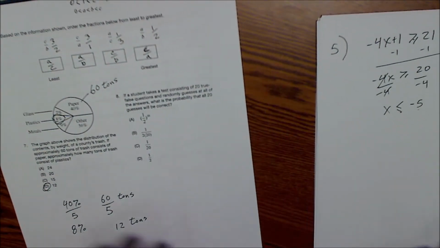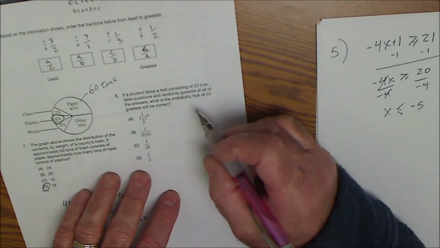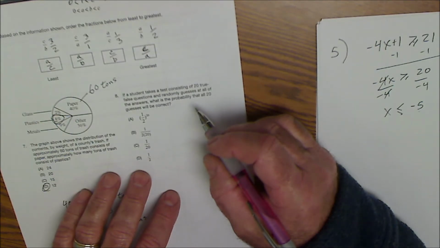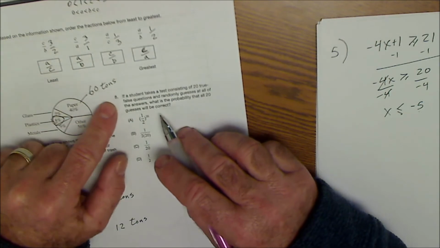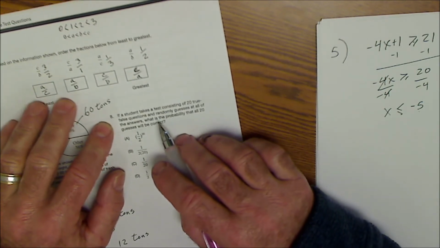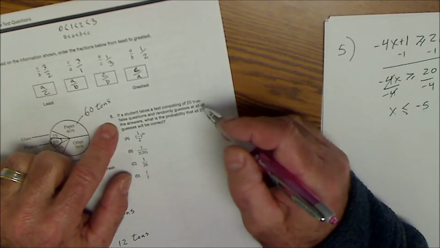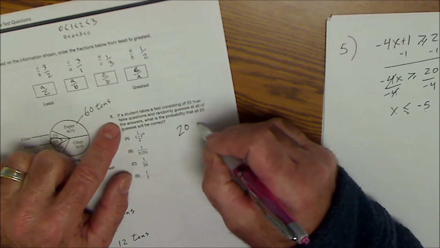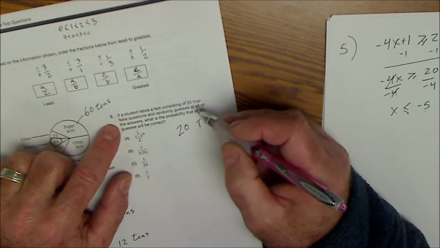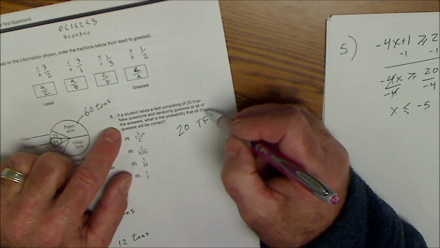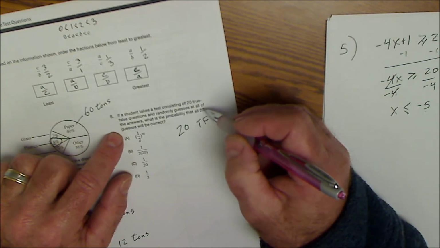Okay, number 8. I'll give you a second to do that. I know it's hard to read. A student takes a test consisting of 20 problems. So there are 20 true-false problems. The student randomly guesses at all of the answers. What's the probability all 20 will be correct?